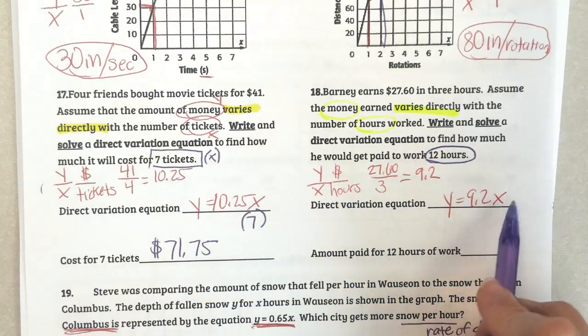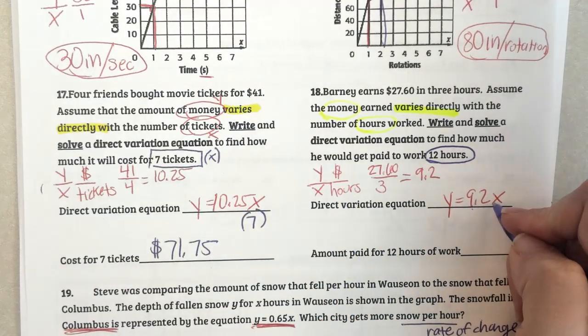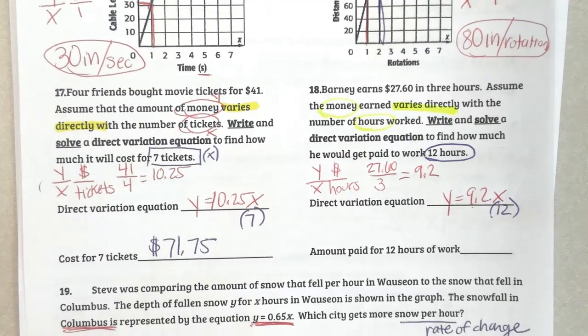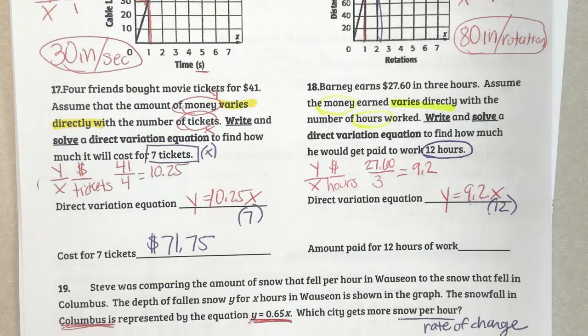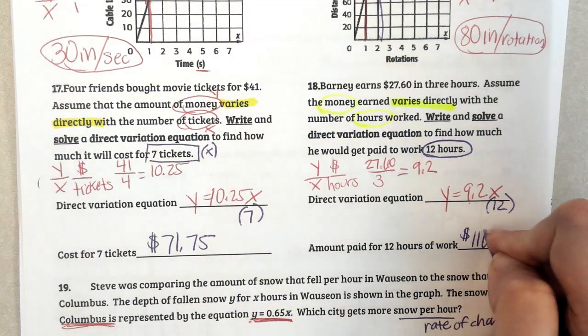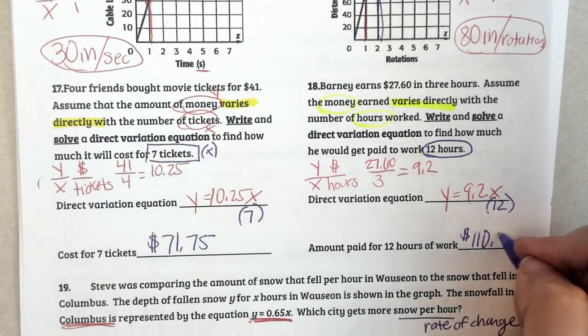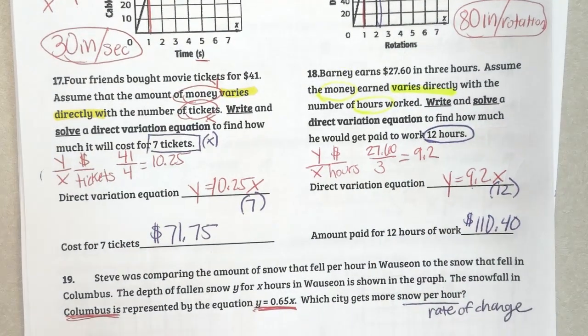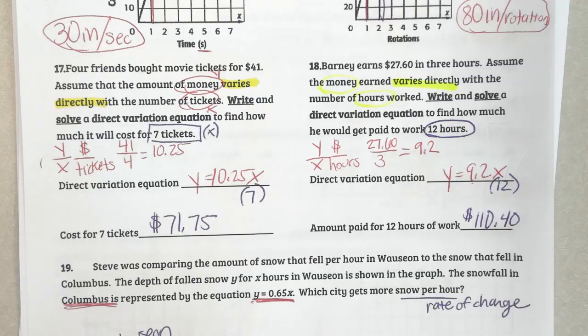So if it's my x, I'm plugging it in right here. 9.2 times 12 would give me how much money? 110. $110.40. It is 110.4, but to make it money, you have to add that extra zero on, right? Okay. Any questions on that one?